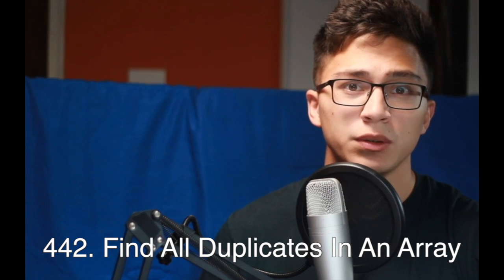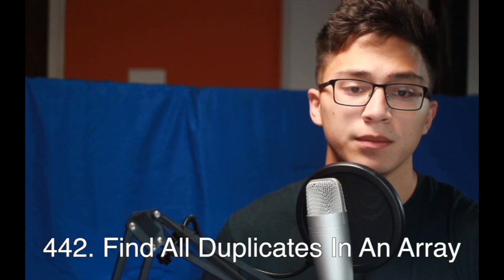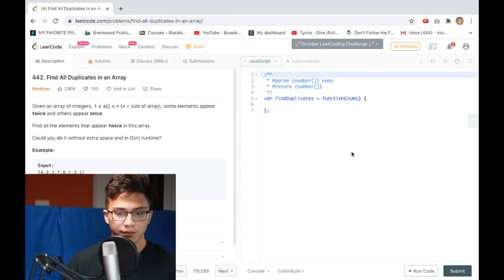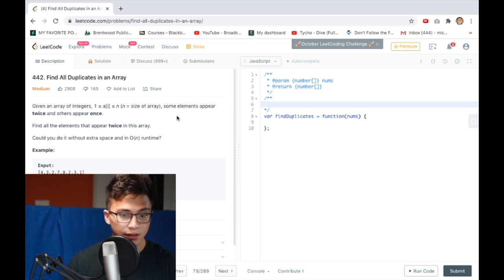This is Michael, and we're doing LeetCode problem 442, find the duplicates in the array. So first off, we're going to see what we actually need to do here. And that's going to be, we need to find the actual duplicates in the array. Some elements appear twice, and then others appear just once.